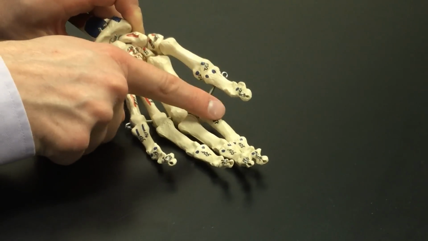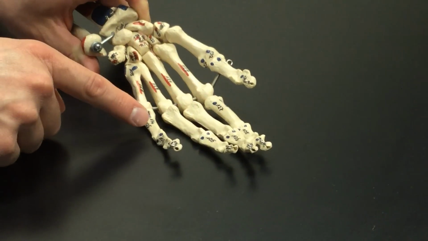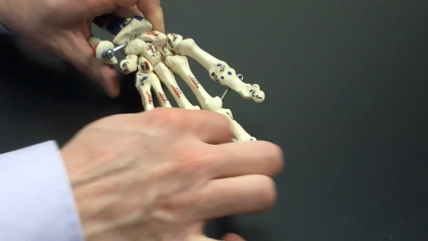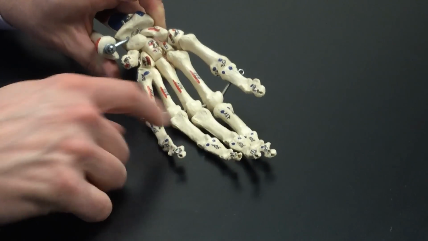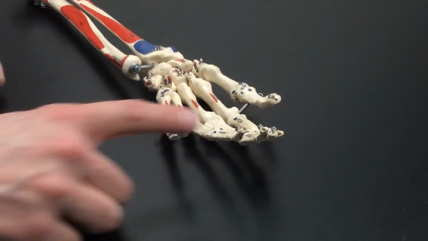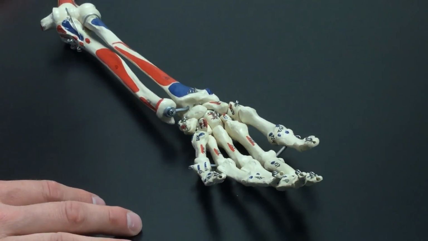We have the 1st, 2nd, 3rd, 4th, and 5th proximal phalange. 1st, 2nd, 3rd, 4th, and 5th distal phalange, but only the 2nd, 3rd, 4th, and 5th digits have a middle phalange, as we see here. I believe that is it for the upper extremity.